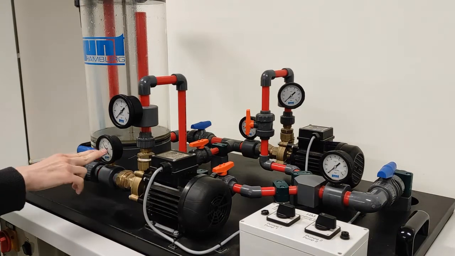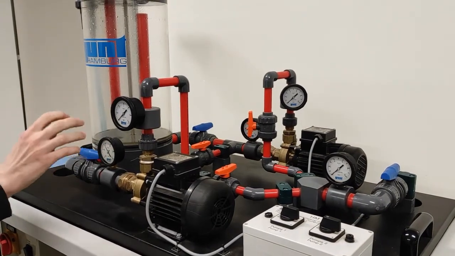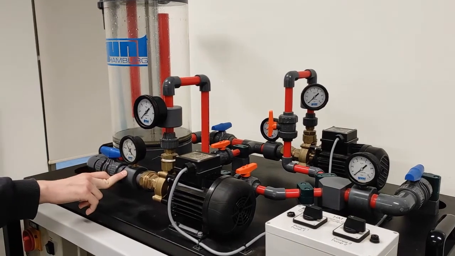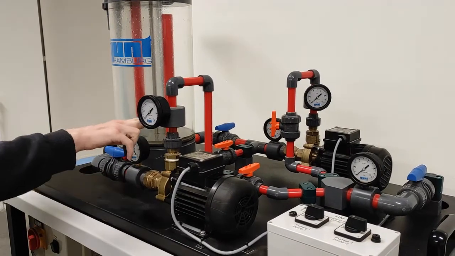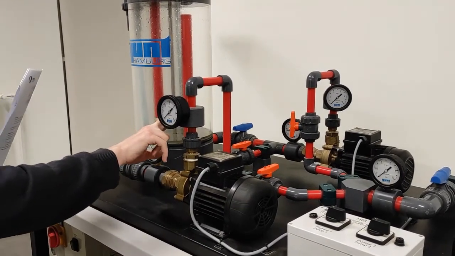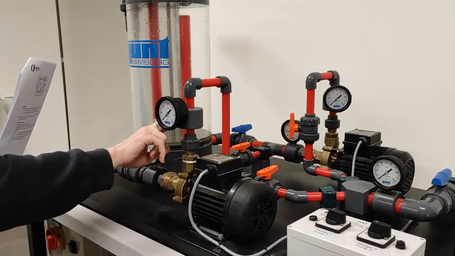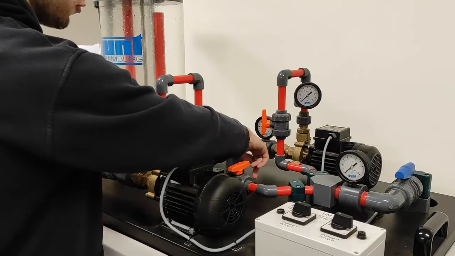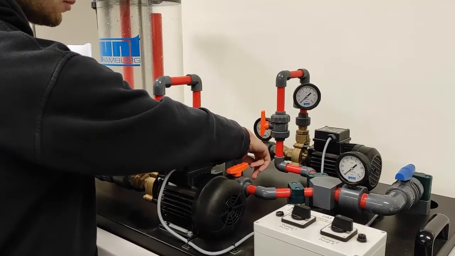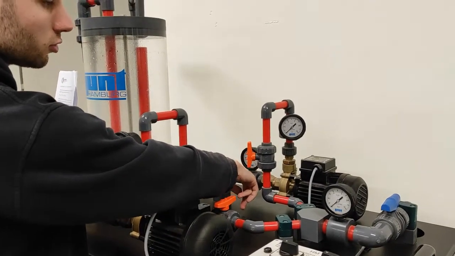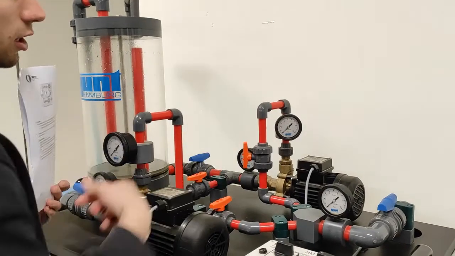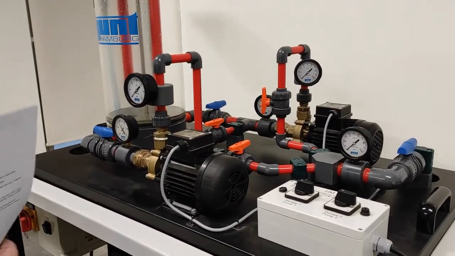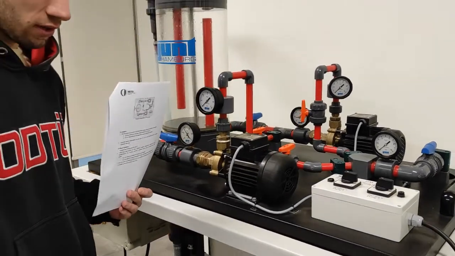And we have two barometers attached to those pumps. The first barometer gives us the inlet pressure on this pump, and the second barometer gives us the outlet pressure for the first pump. And we have two barometers here as well. The first one shows us the inlet pressure for pump 2, and this one shows us the outlet pressure for pump 2.